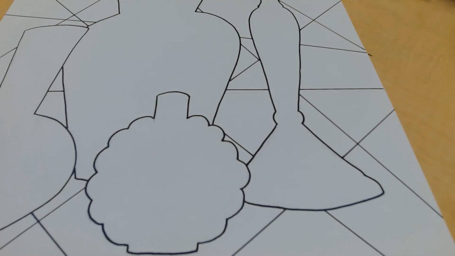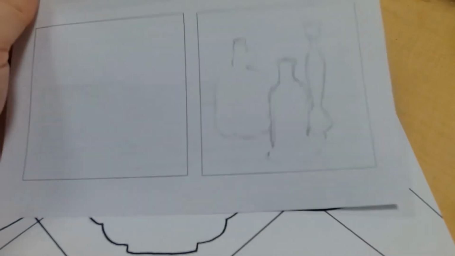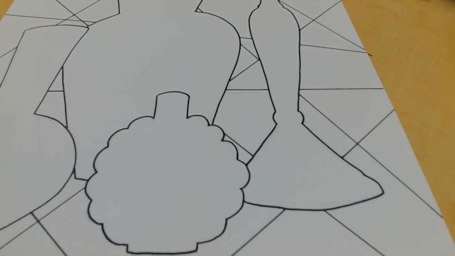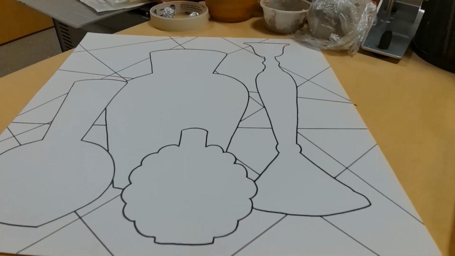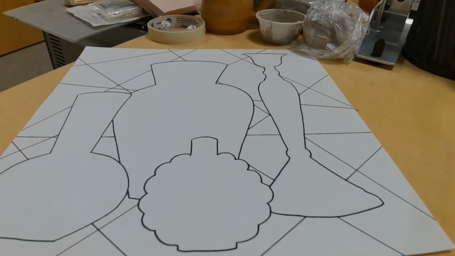So I'm planning it out on the thumbnail sketch paper. You're going to plan it out on here. Then when I'm confident with one of these two sketches that I've done, I'm selecting my composition, and then I'm going to blow it up big on my big piece of paper.